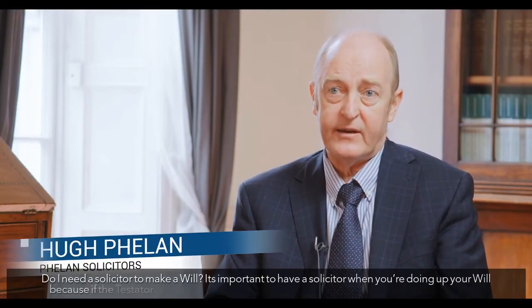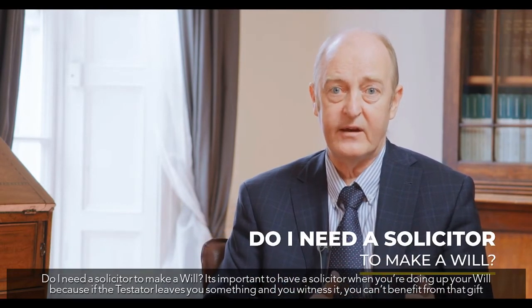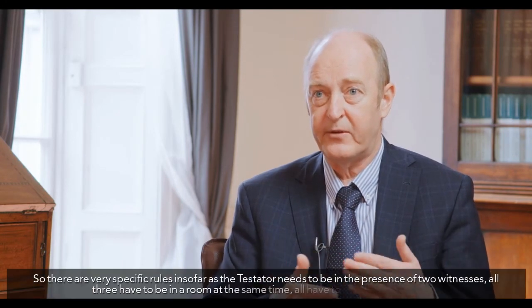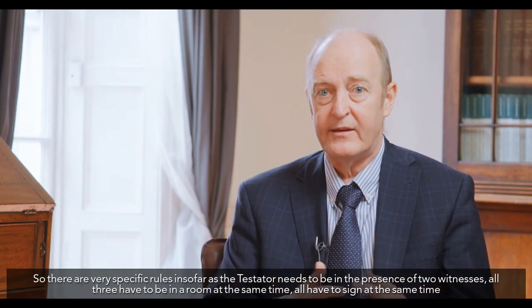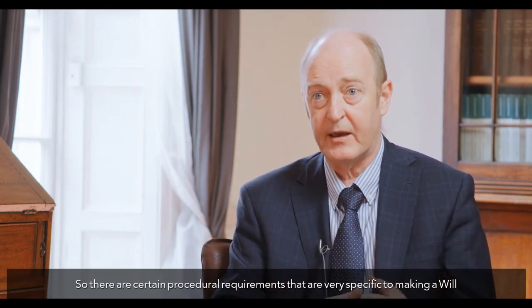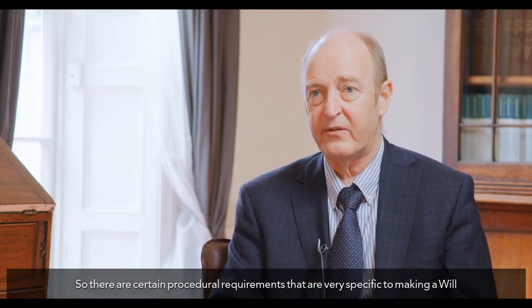It's important to have a solicitor when you're doing up your will, because if the testator leaves you something and you witness it, you can't benefit from that gift. So there are very specific rules insofar as the testator needs to be in the presence of 2 witnesses, and all 3 have to be in a room at the same time, all sign at the same time. So there are certain procedural requirements that are very specific to making a will.